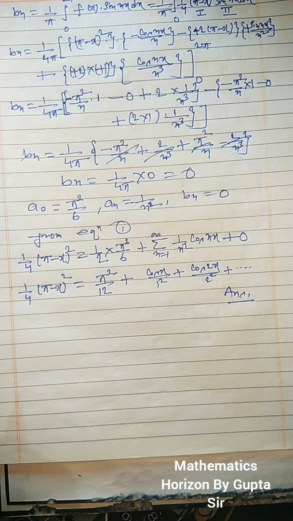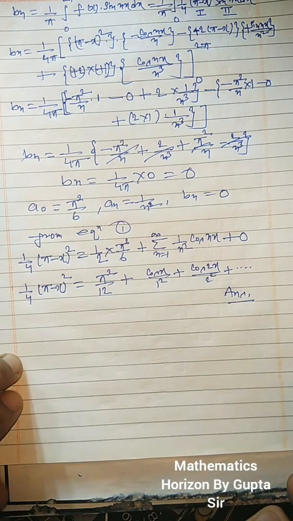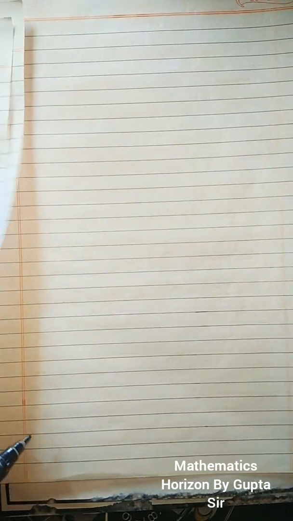Okay, in this way we can expand this function with the help of Fourier series. Now we will take one more example for Fourier series.